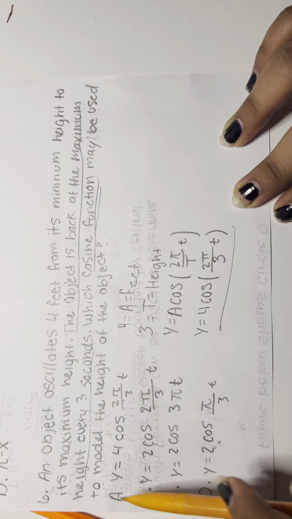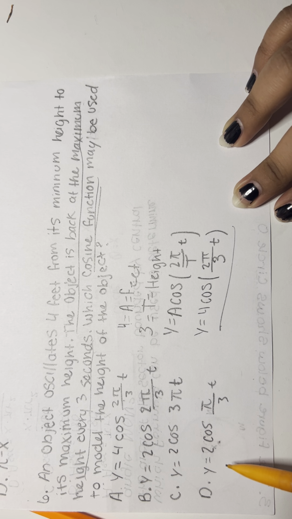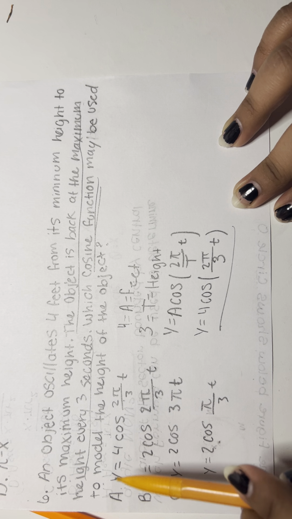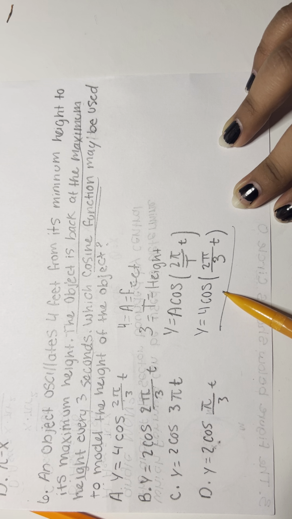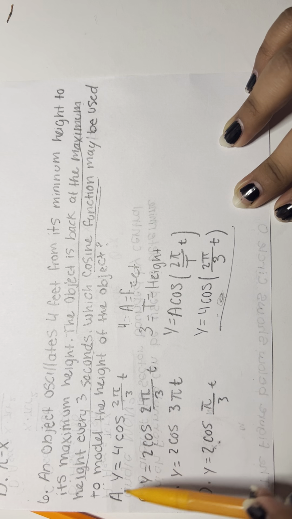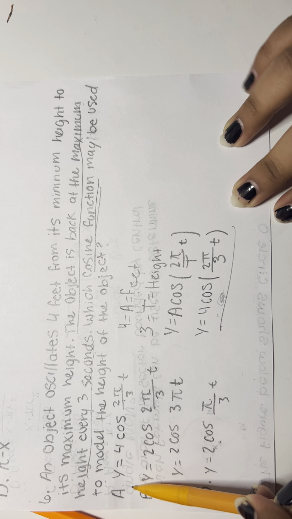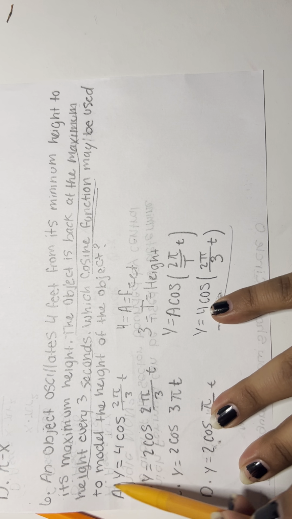If we look at these 4 options, we see that the only one that's similar to this one is A. So A would be our final answer.